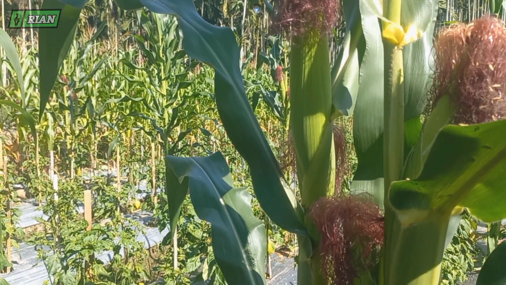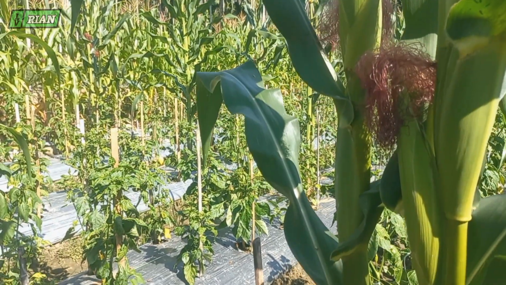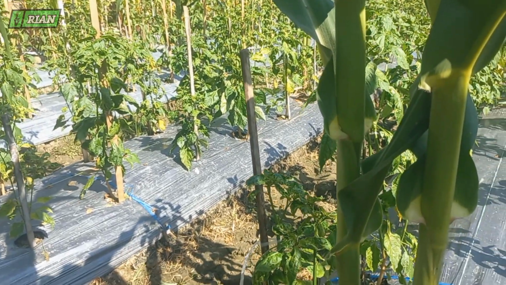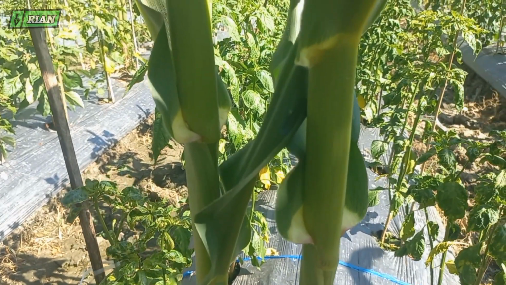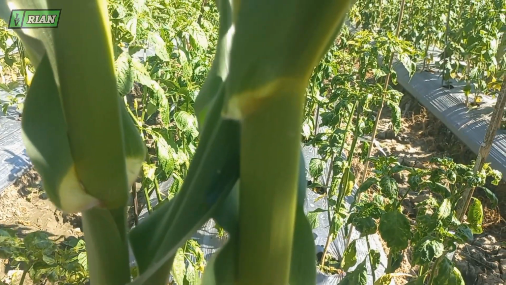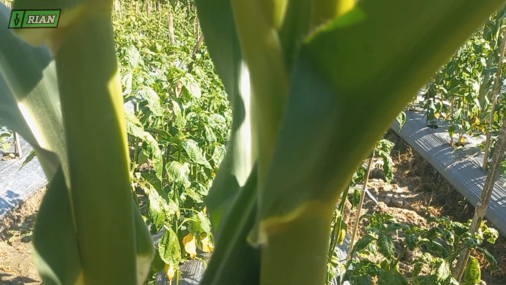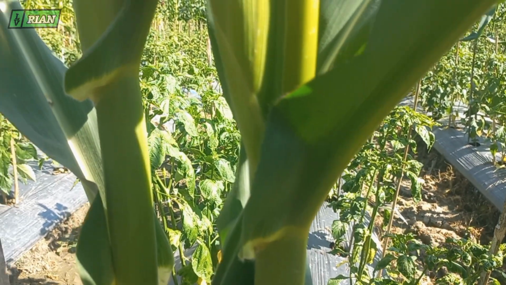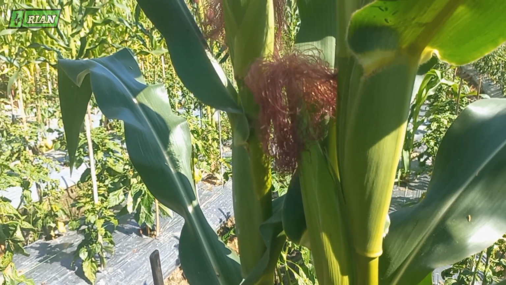So, for the first discussion, let's first explain the benefits of intercropping corn and cayenne pepper. Intercropping corn and cayenne pepper is a very profitable agricultural practice. This practice, also known as intercropping, is a cultivation method in which two or more types of crops are grown simultaneously in one field. The following is a discussion of the benefits of intercropping corn and cayenne pepper.